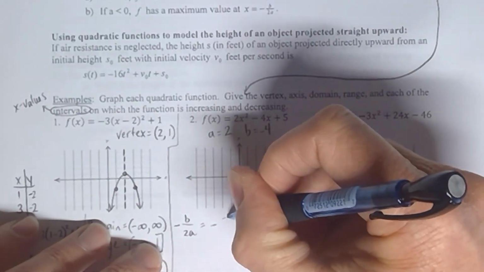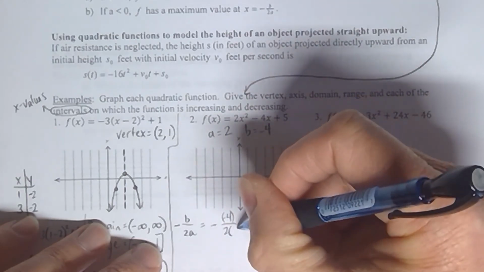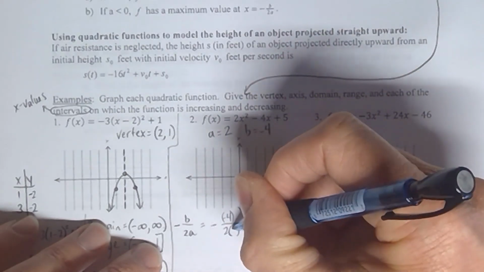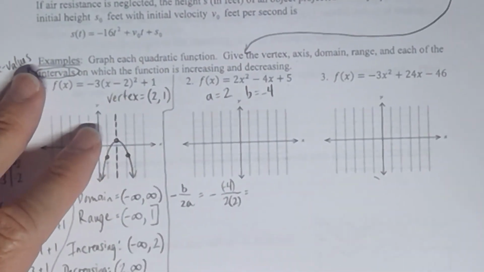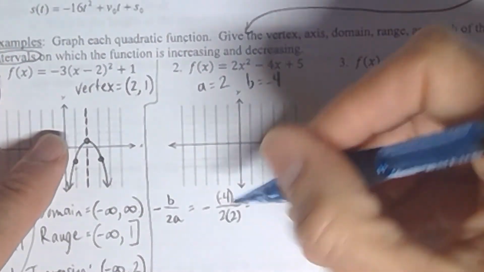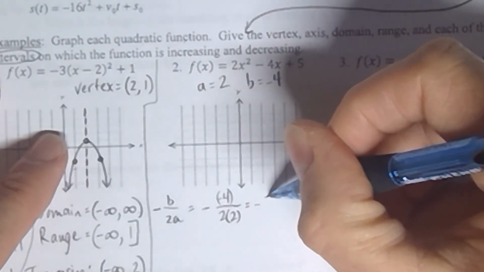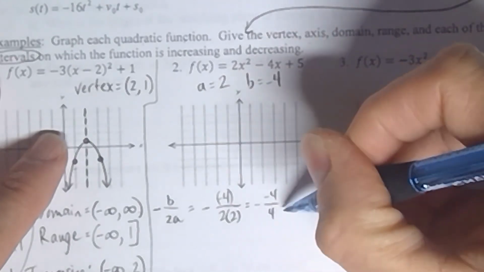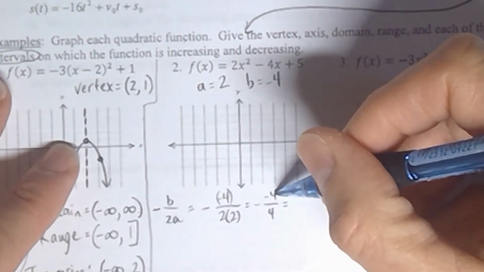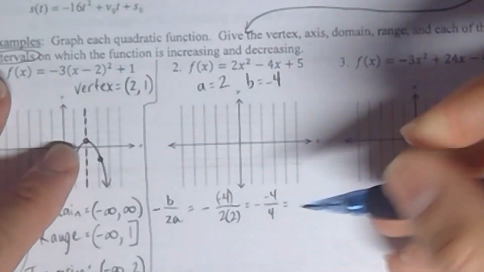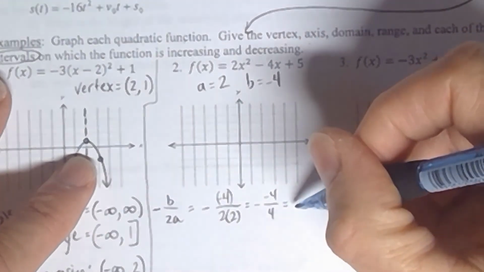So the b is negative 4 if I plug that in, and then I plug in 2 times, and then the a goes in here. What you do is you figure out what the fraction is equal to first. Okay, we got negative 4 over 4, don't we? Negative 4 over 4 is equal to negative 1 if you actually divide that. If you're able to divide it, otherwise put it in lowest terms. Either way, it's going to end up being negative 1 over 1, same thing as negative 1.